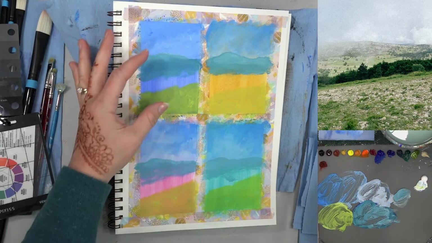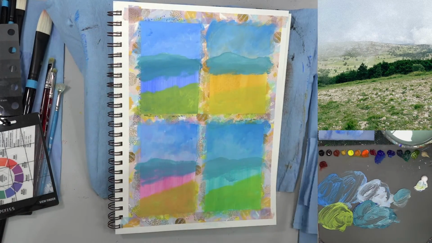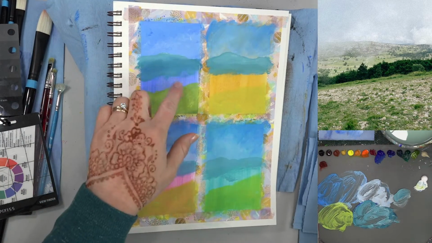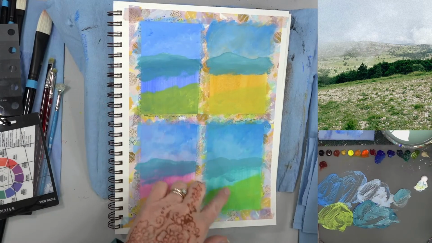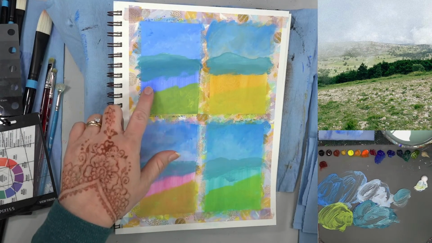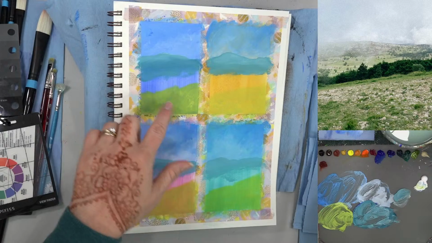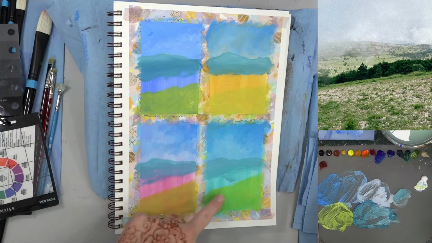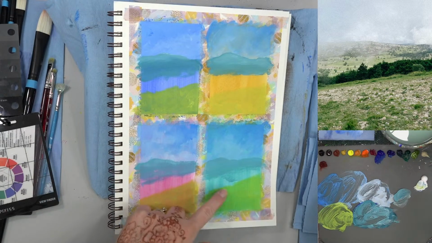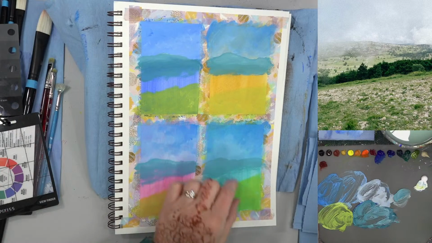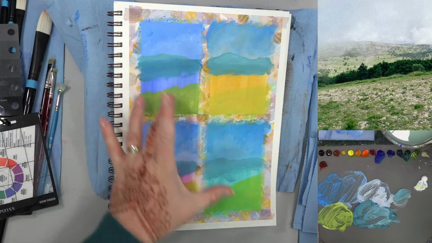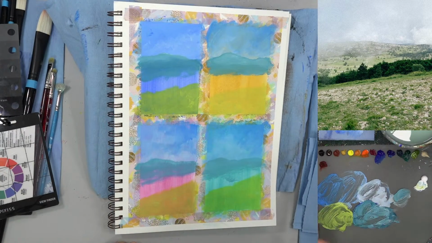Same thing with this one. It's kind of in that analogous range. Although this one and this are farther apart than these two colors are. This one is more close to purple than and this one is closer to this color on the color wheel. So they're not going to be as obvious of a change there.